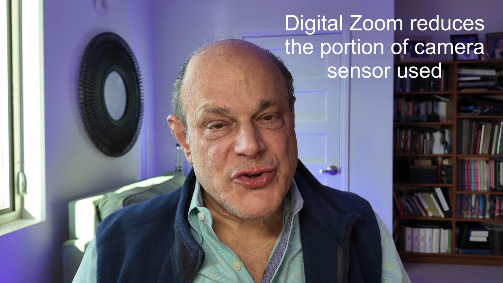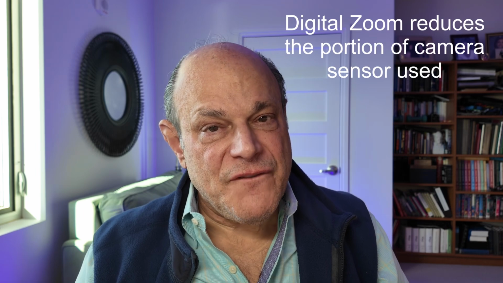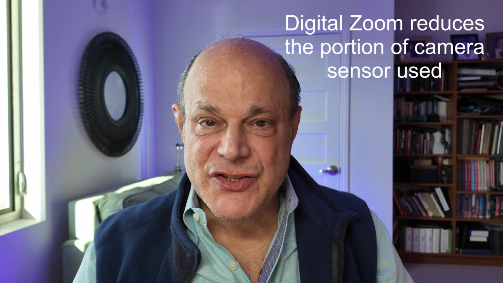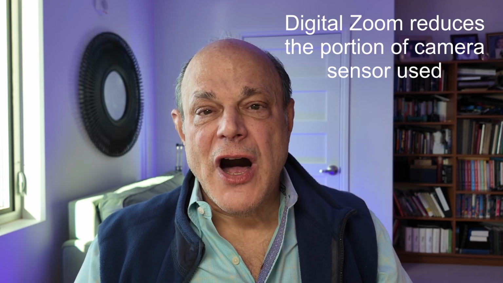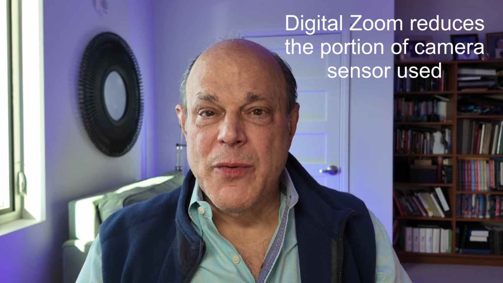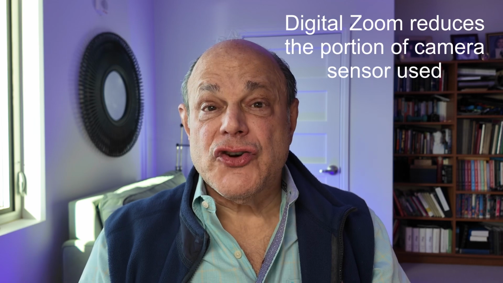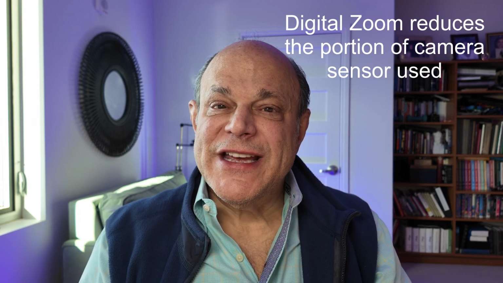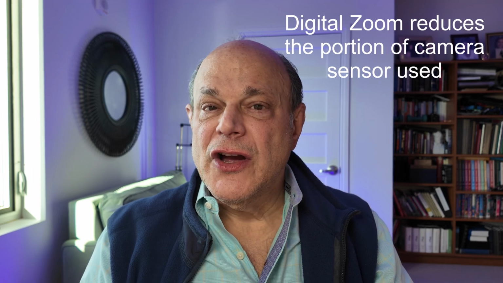Now, digital zoom is entirely different. On a fixed lens camera, since you're not able to change the lens, you are able to do what's called digital zooming, where you're able, in effect, to digitally crop the picture. The impact of that is that you end up using less of the sensor on the camera as you crop in. The Leica Q series calls this focal length simulation.